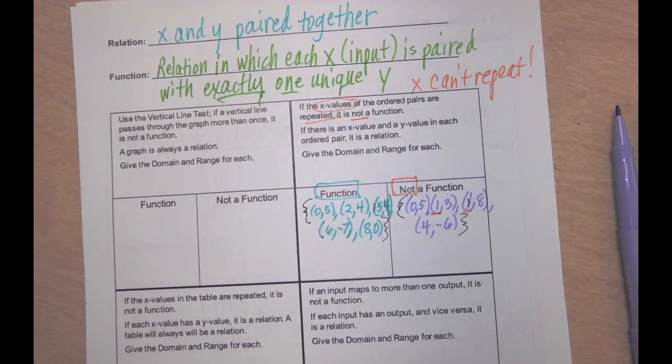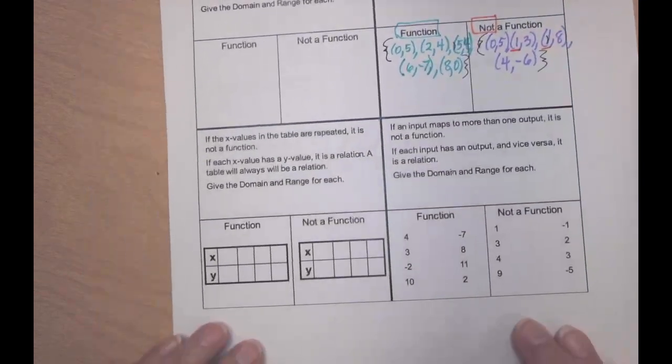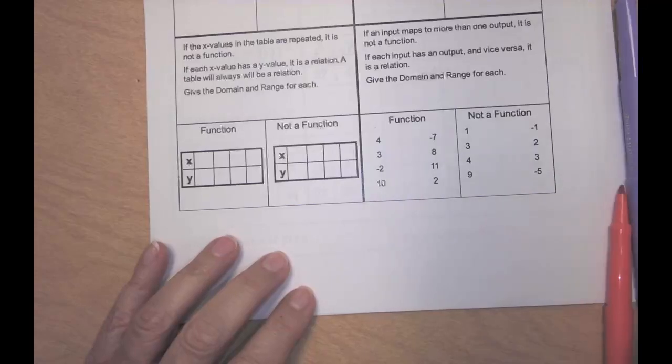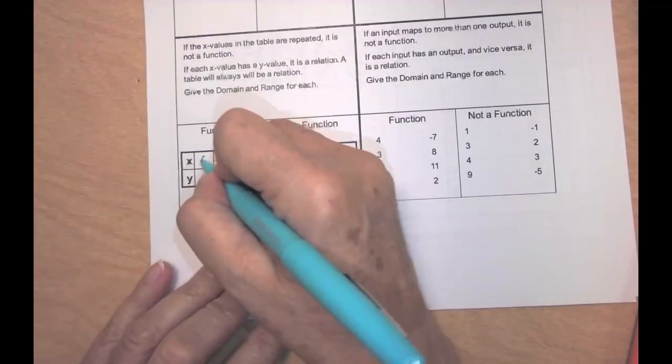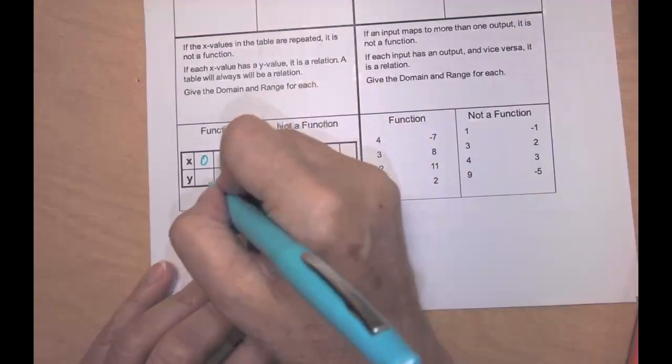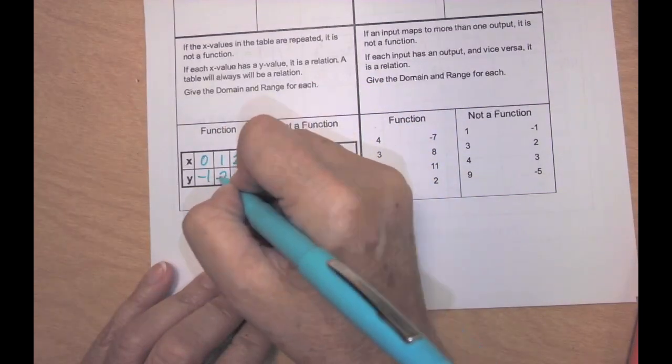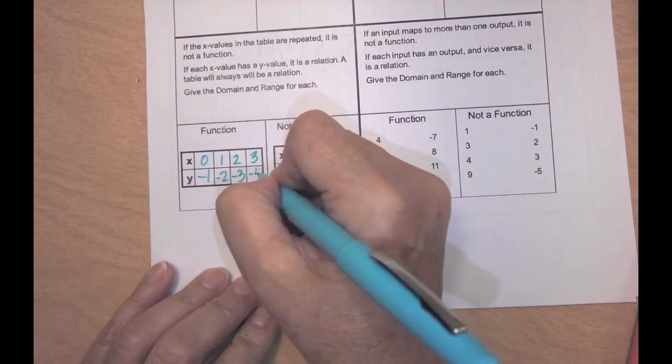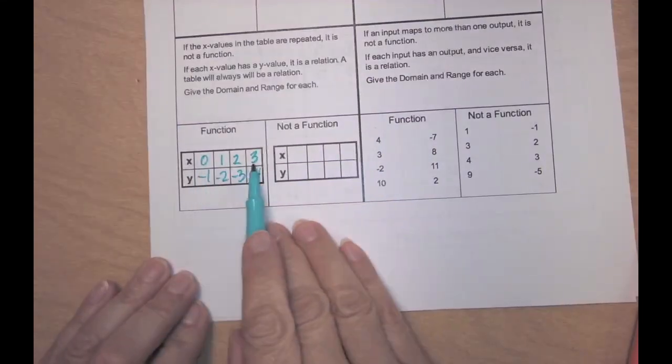All right, let's go down here to a table. Same thing in the table. If it is a function, X's aren't going to repeat. So each X is only going to have one Y with it.